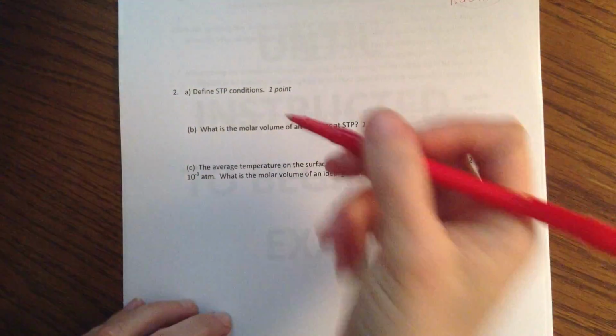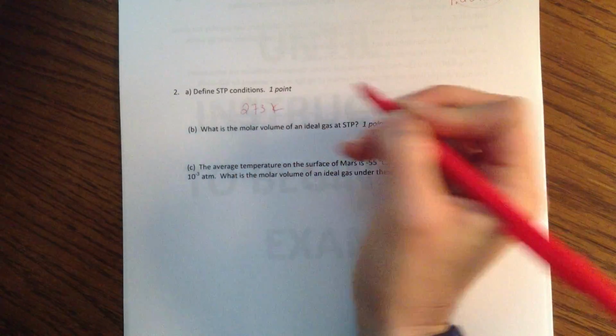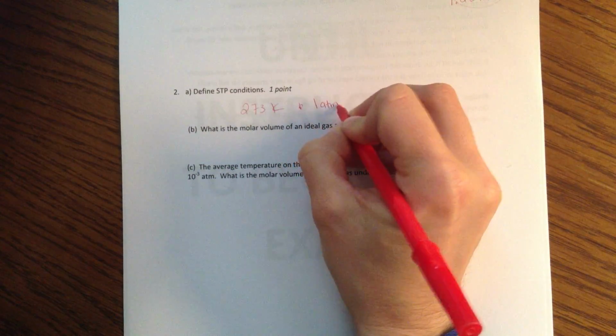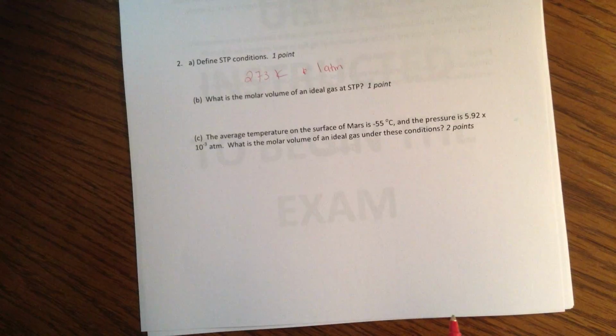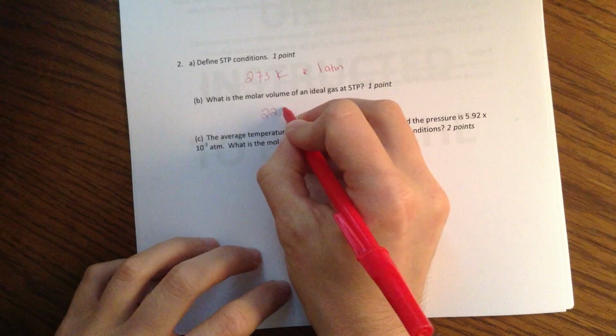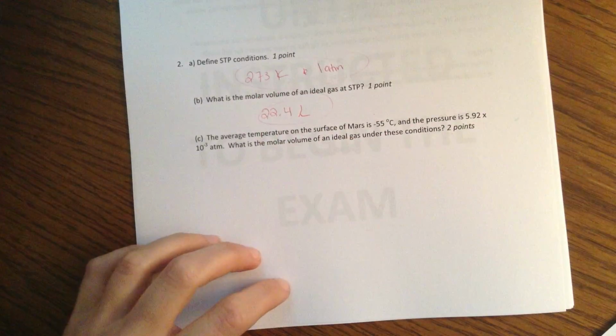All right, on to number 2. Define STP conditions. That's 273 K or 0 degrees Celsius, either one is fine, and 1 atmosphere. What is the molar volume of an ideal gas at STP? If you'll recall, 22.4 liters. So you got 1 point for this and 1 point for this.